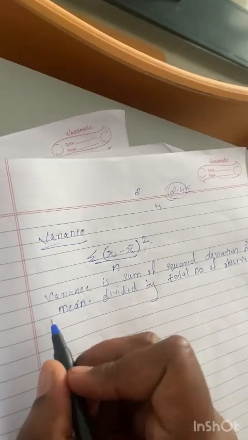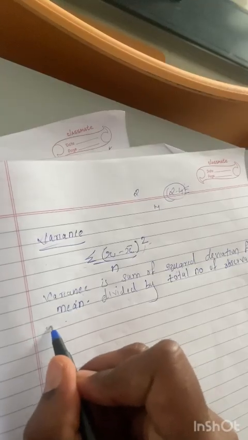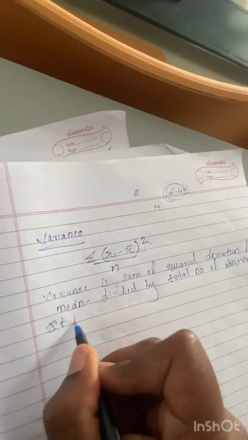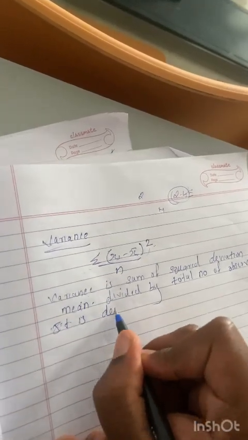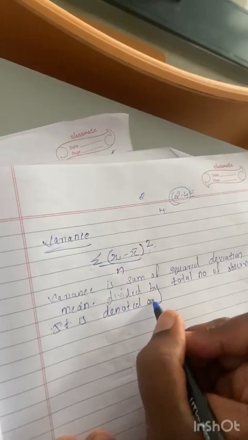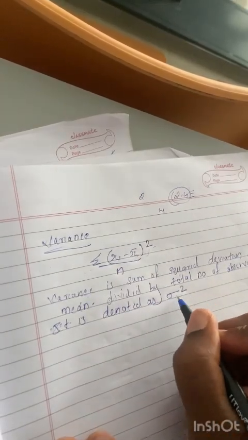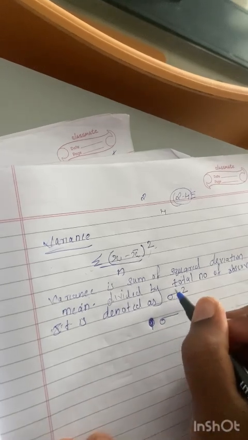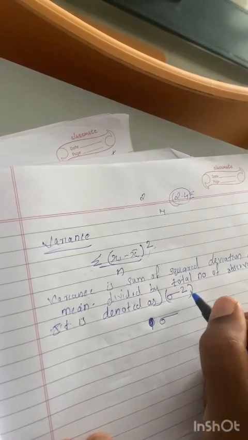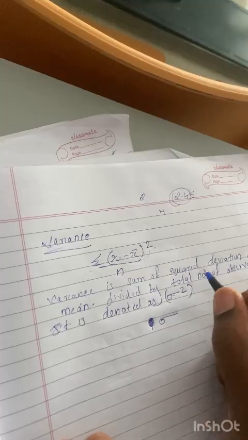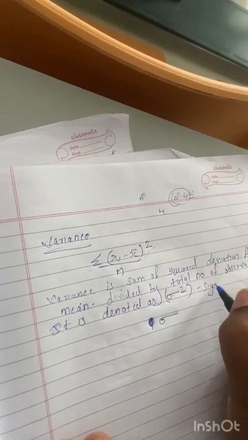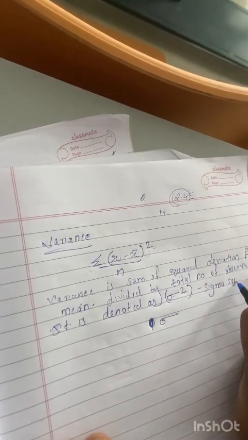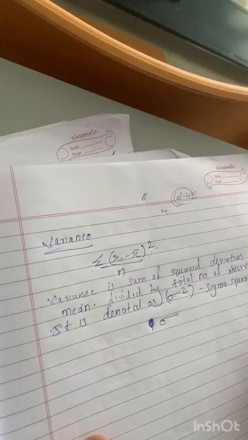Okay, and we are denoting this variance as, this is sigma, I am writing it like this. This is called sigma. I am putting square here, so this is called sigma square. This is sigma square.